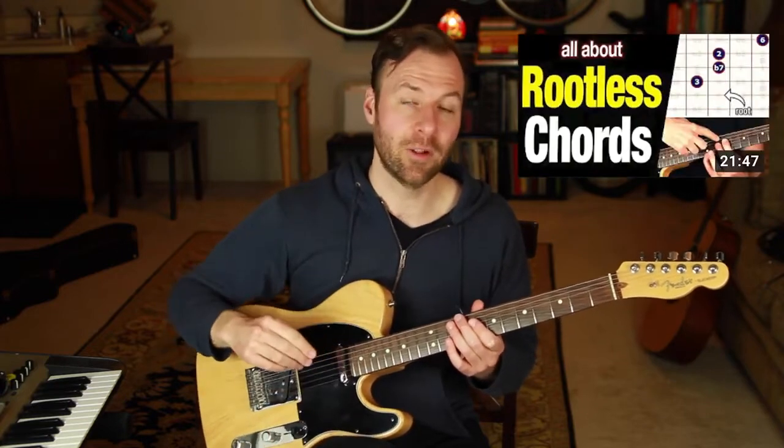That really shows how this quartal chord structure is perfect in a modal context where you actually don't want it to sound like anything specific. Again, if you want to see more examples of what we just did there, but with more typical chord shapes, check out my rootless voicings video.